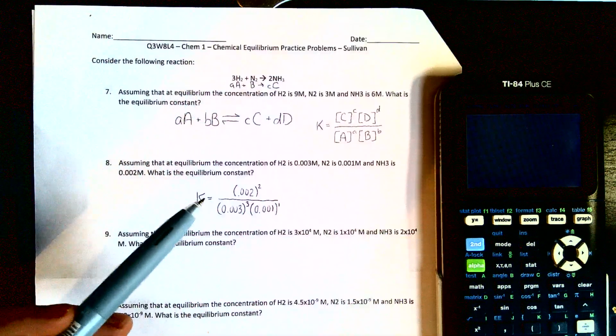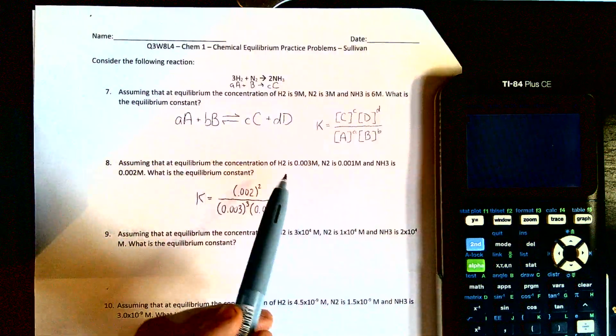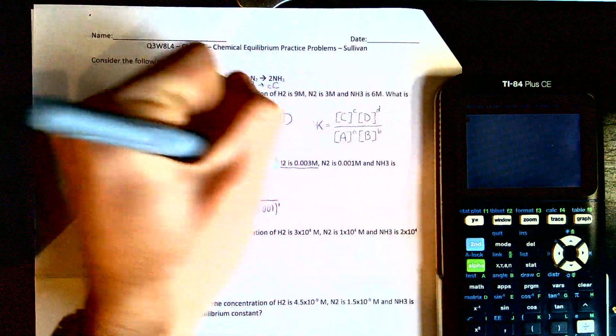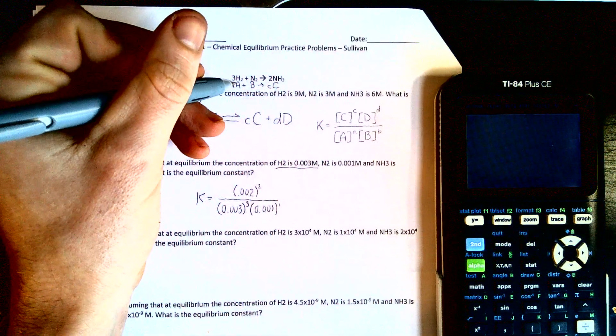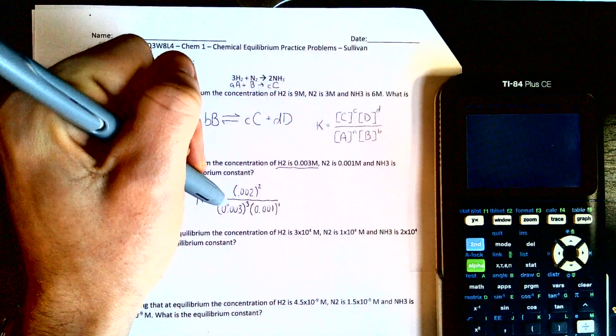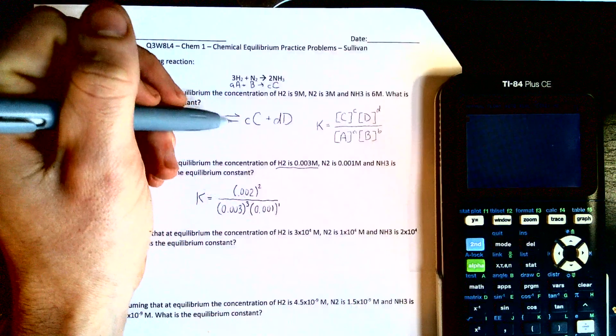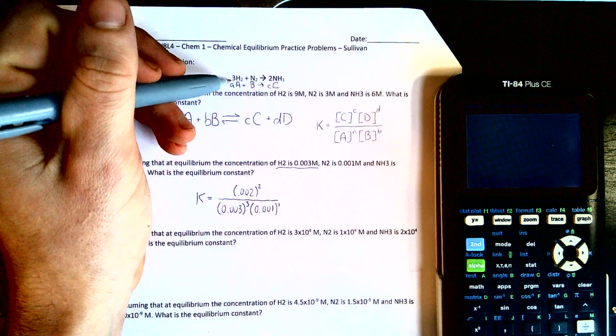When we get down to problem 8, we see that this is already plugged in for us. Hydrogen is a reactant. I labeled it A. It's going to go on the bottom where A is. Here you go. And the reason why it's to the third power is because in the balanced equation there's a 3 in front of hydrogen.